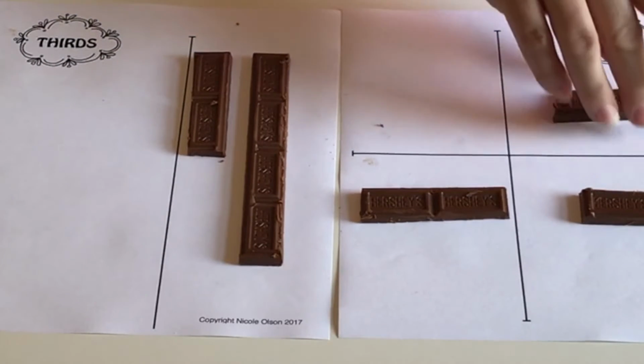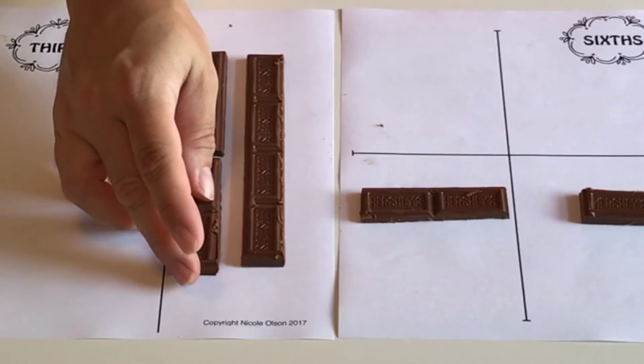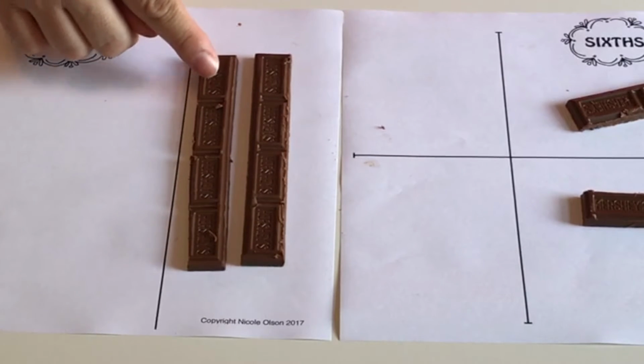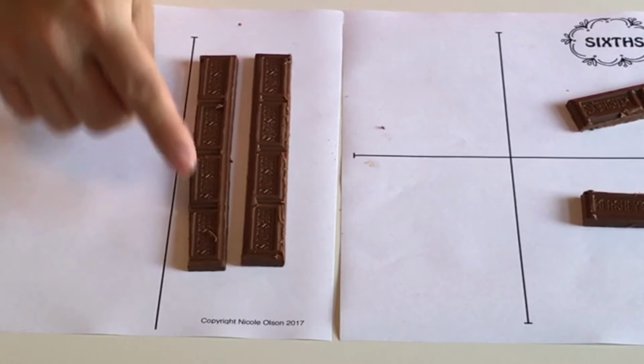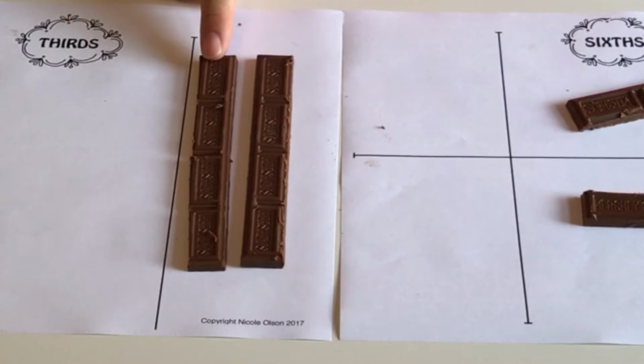So go ahead and grab another sixth. Let's count them up. 4 rectangles in 1/3, also 4 rectangles in 2/6. So 1/3 is equivalent to 2/6. 1/3 is equal to 2/6.